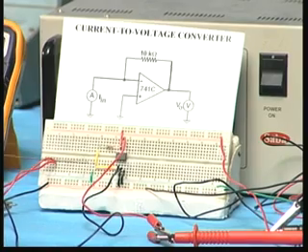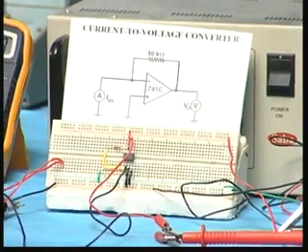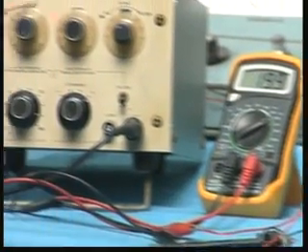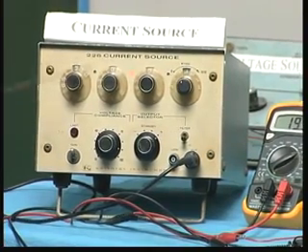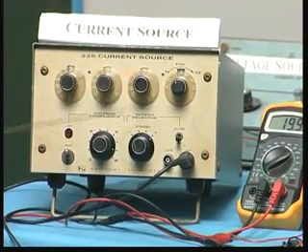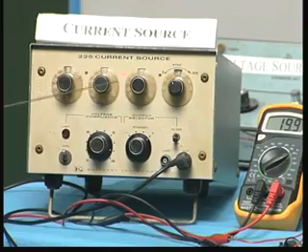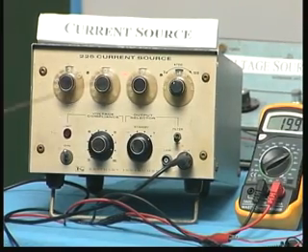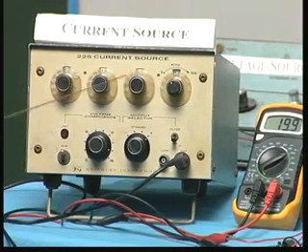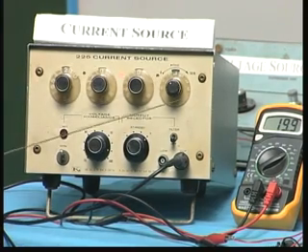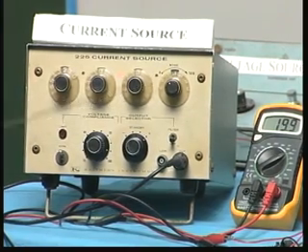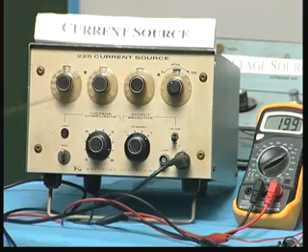This is the same circuit which is wired here, and what I have here is a current source. It is a commercial current source, but one can also do with simple circuits in the lab to generate constant currents. This is capable of producing currents through very large ranges, starting from nanoamperes to several hundred milliamperes, by using the dials.